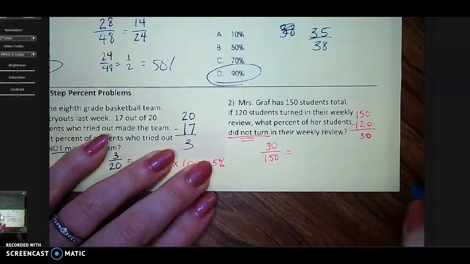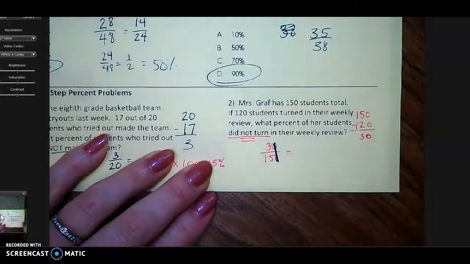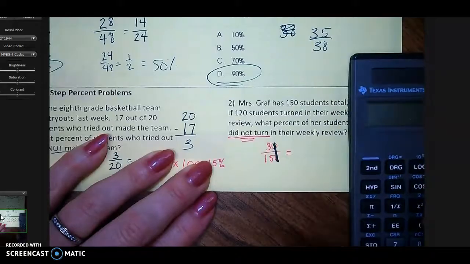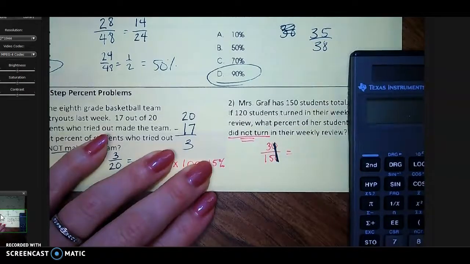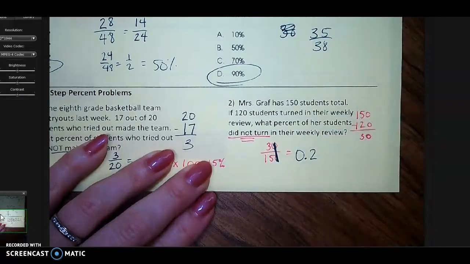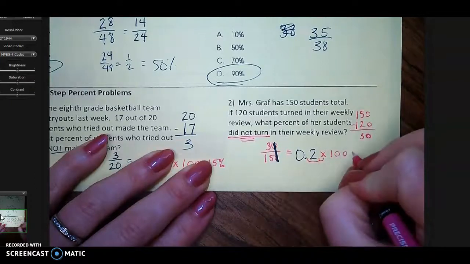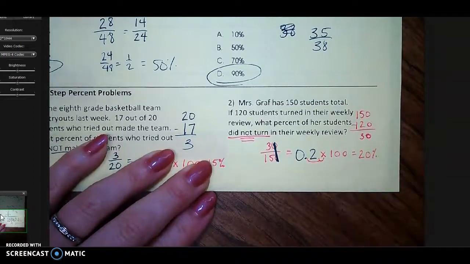Remember, these are ratios, so you can hear that "out of." Once again, I can get rid of that. I'm like, oh, 3 out of 15. If I have to do long division, it's easier. I get 0.2. But I'm like, that's the decimal. That's not the percent yet. Multiply times 100. And I find that that is 20%.